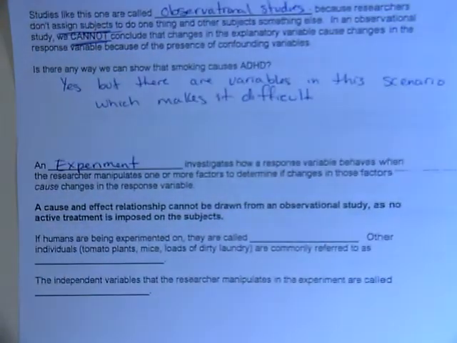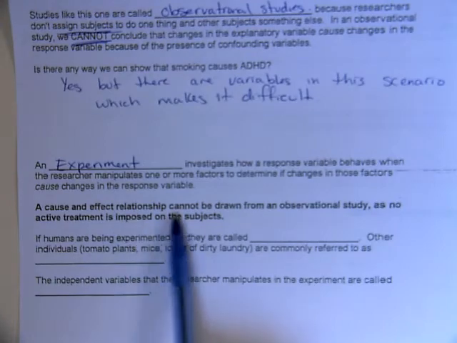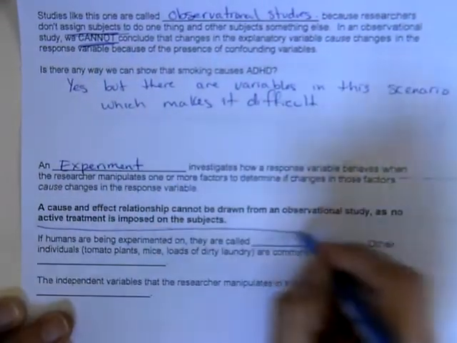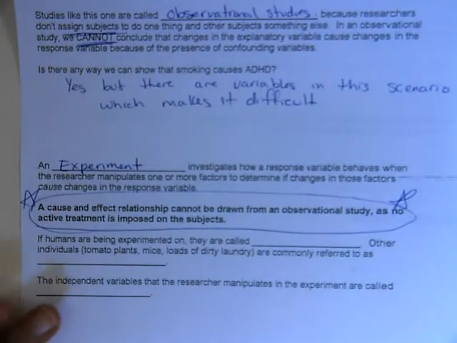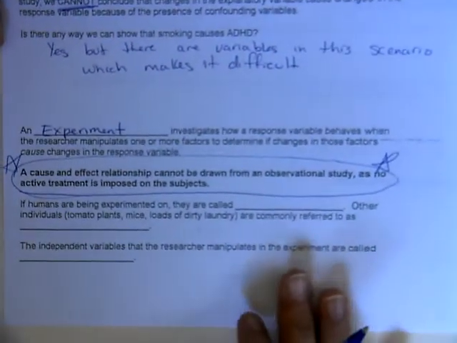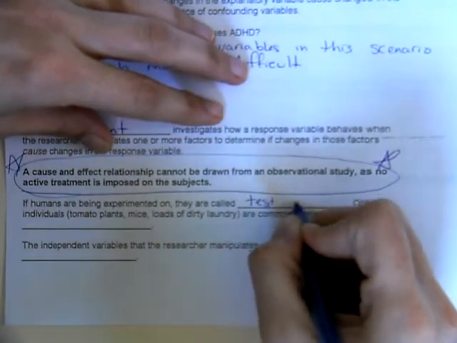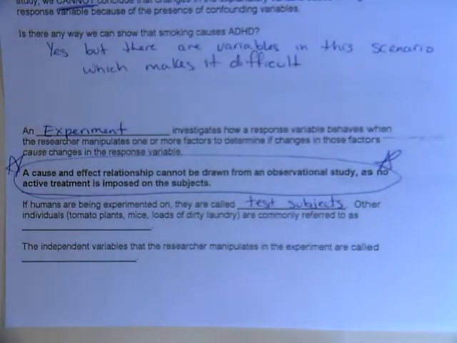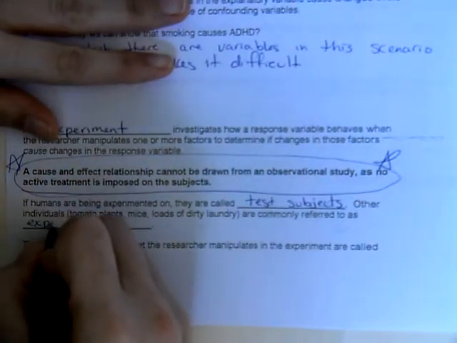And we'll really focus on experiments in 2.4. An experiment investigates how a response variable behaves when the researcher manipulates one or more factors to determine if changes in those factors cause a change in the response variable. So a cause and effect relationship cannot be drawn from an observational study, as no active treatment is imposed on the subject. So this is very, very important to know. It's the major theme of 2.3, I guess. If humans are being experimented on, we call them test subjects. Other individuals, tomato plants, mice, whatever, those are usually just experimental units.